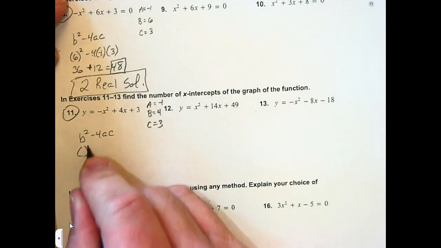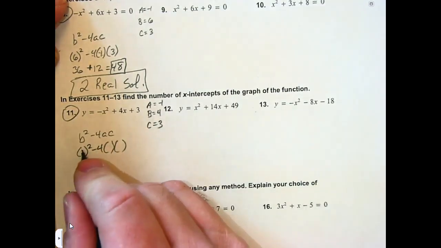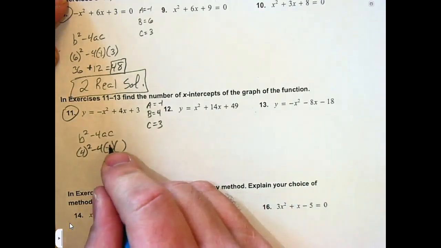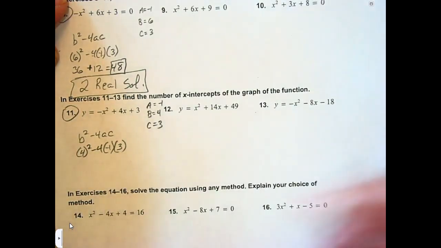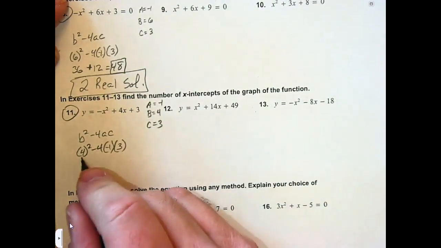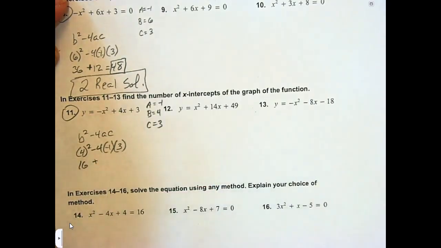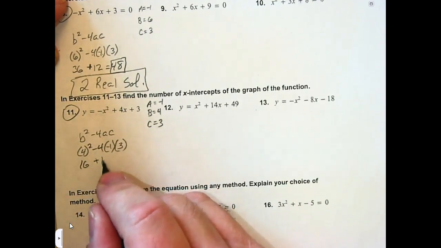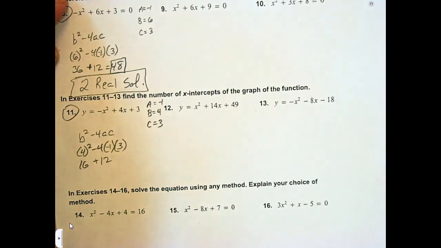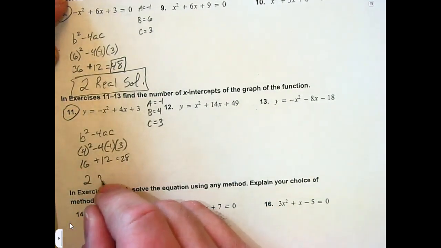Now some of you choose to do another way on it. Anyone choose to do a different method? I factored number 11. Okay. Good. Quinn, you graphed it? Okay. In this case, you get 28 is the value of your discriminant. Therefore, there are 2 x-intercepts.